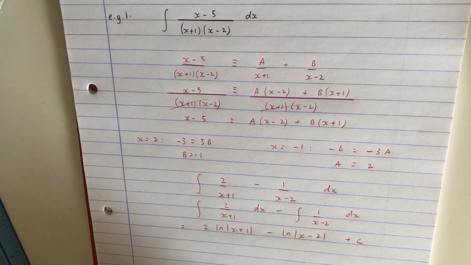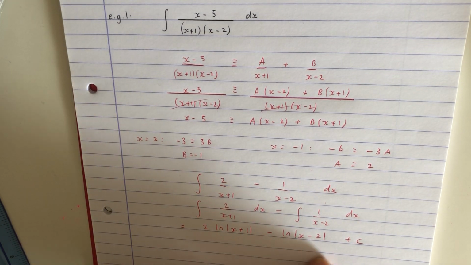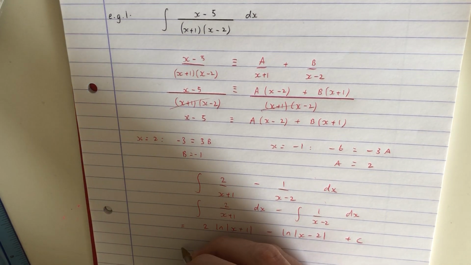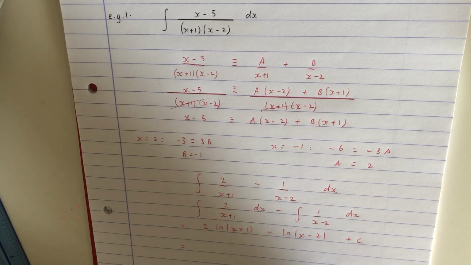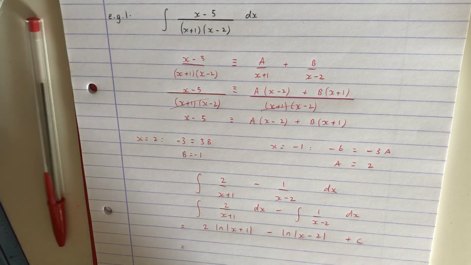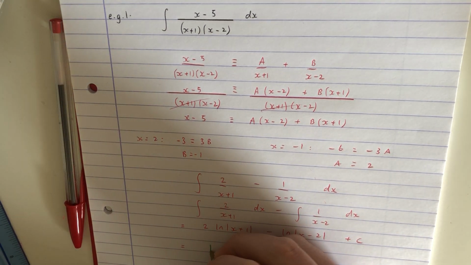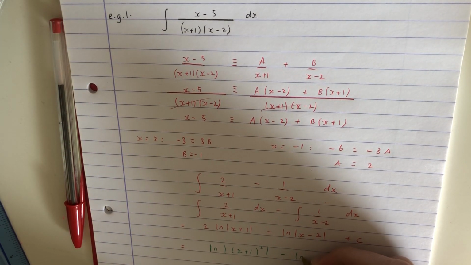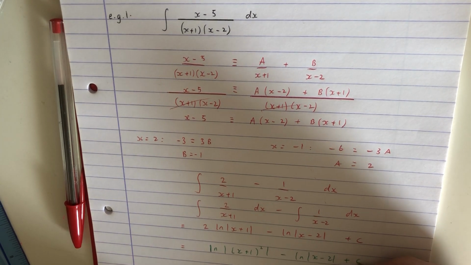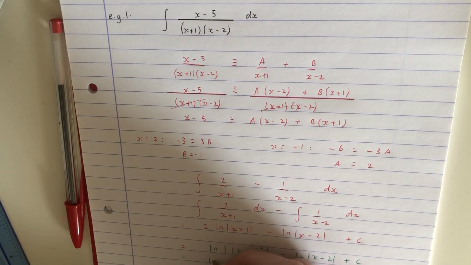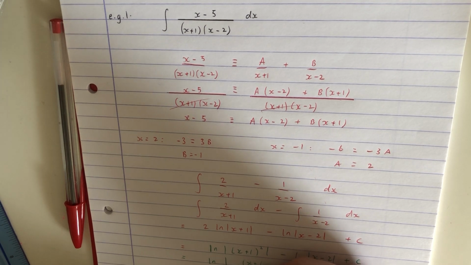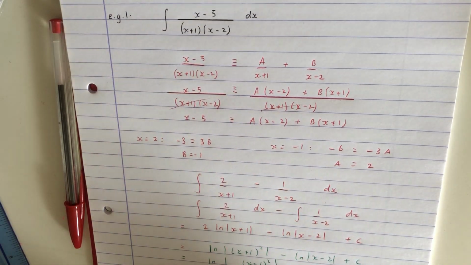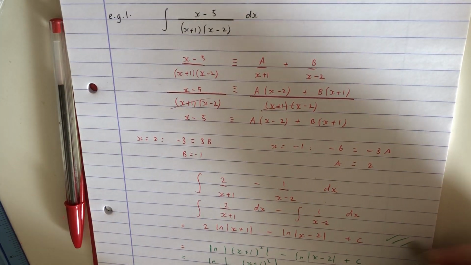You can leave your answer like that, because that's all you're asked to do to integrate. If you had to write this as a single logarithm, then you'd have to use some log rules. For example, this is extra stuff now. This is equal to ln (x plus 1) squared minus ln (x minus 2) plus c, and finally ln of (x plus 1) squared over (x minus 2) plus c. But you get all the credit for getting that far.